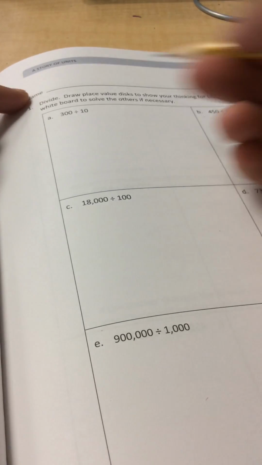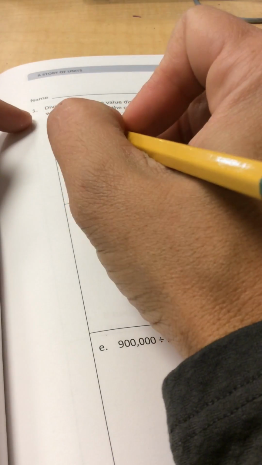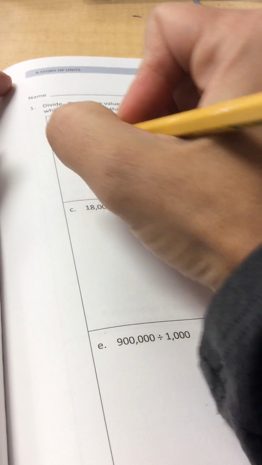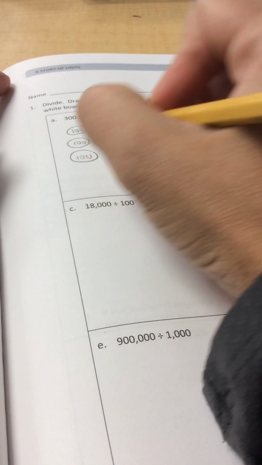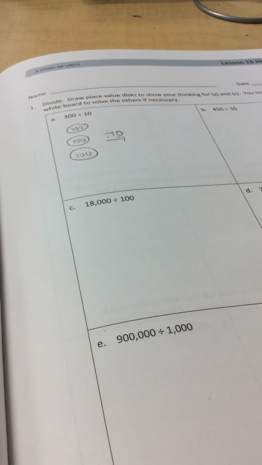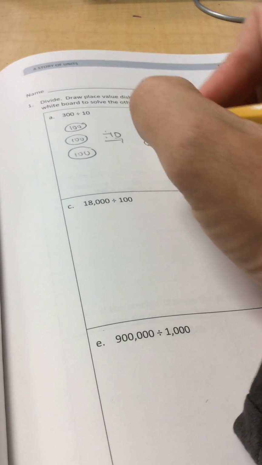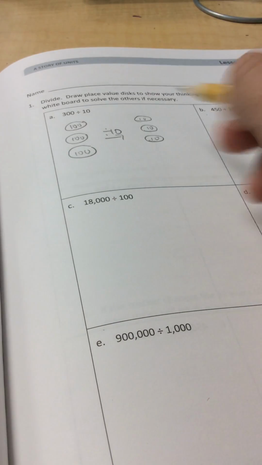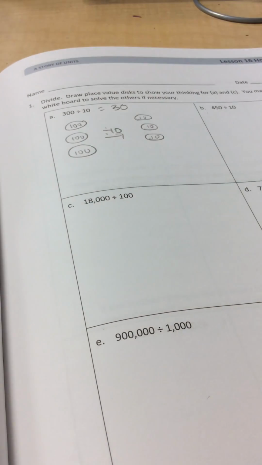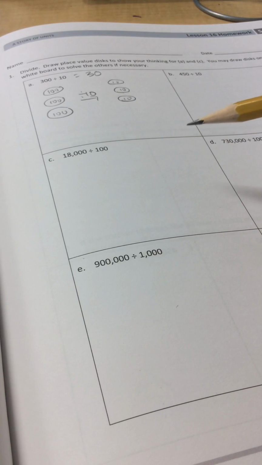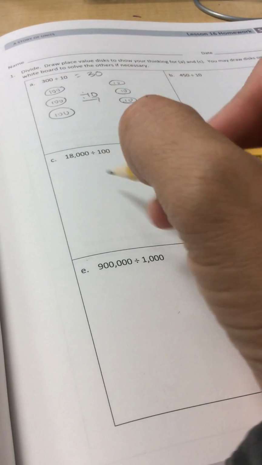So if we have 300, we can break that into discs as 1, 2, and 3, and those would each stand for 100. Then if we show that we are going to divide that by 10, each of these becomes 1, 2, 3 tens, which would mean that your new number is 30. If the students would like to continue doing those for the rest of them, they absolutely may. If they don't need to, then they don't need to.